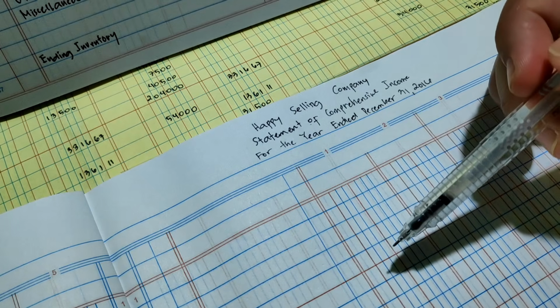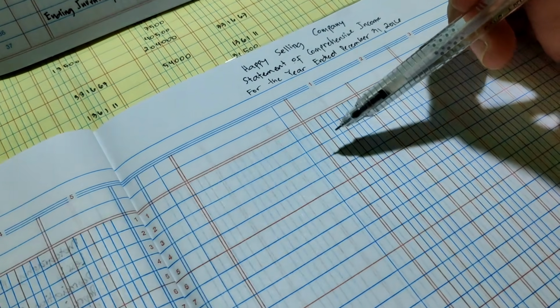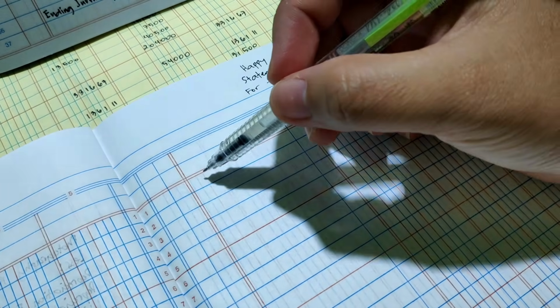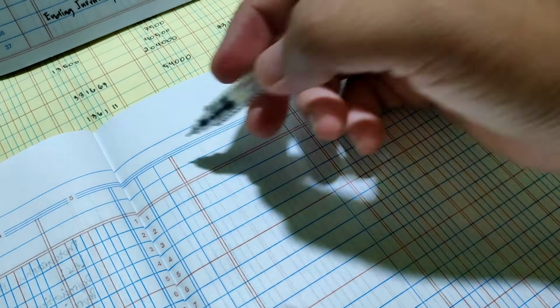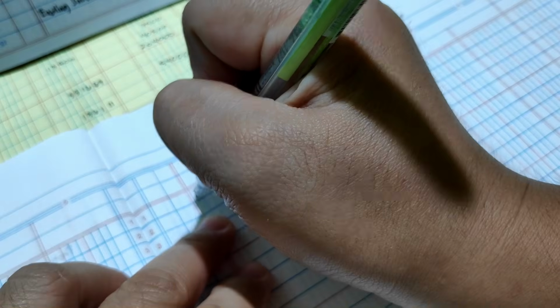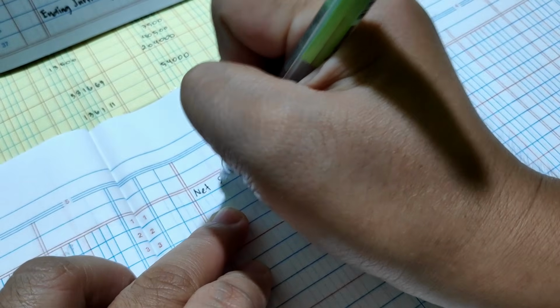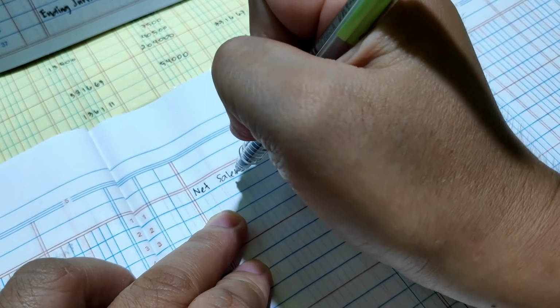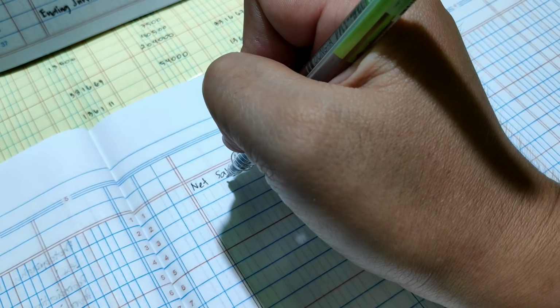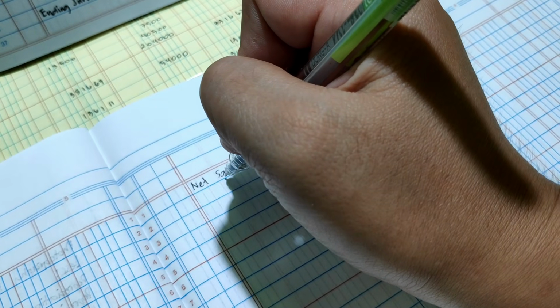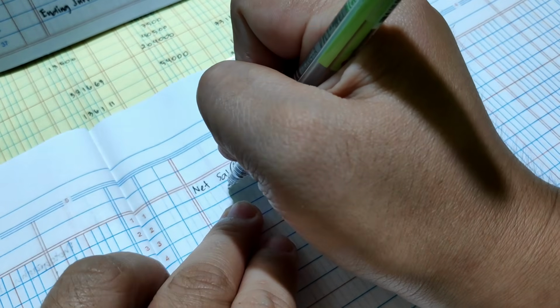Okay, now, you remember the discussion we already had a while ago. The first thing you identify is the net sales. So, write net sales there. Net sales is composed of the sales and the two contra accounts of sales, the sales discounts and the sales allowances.